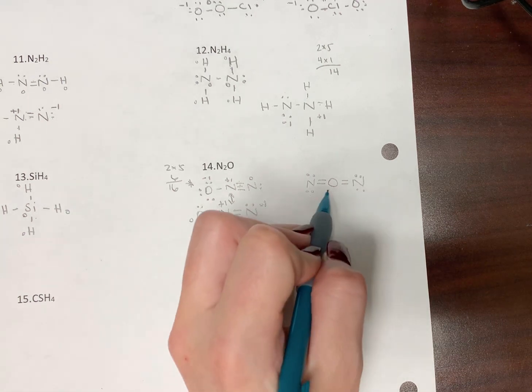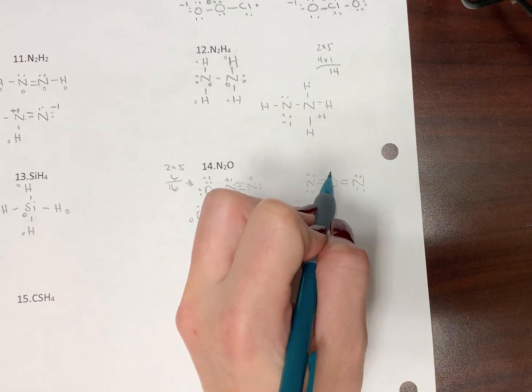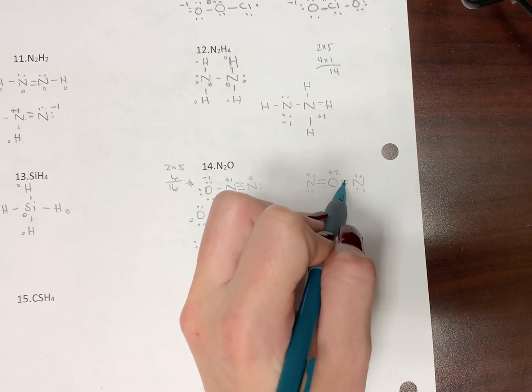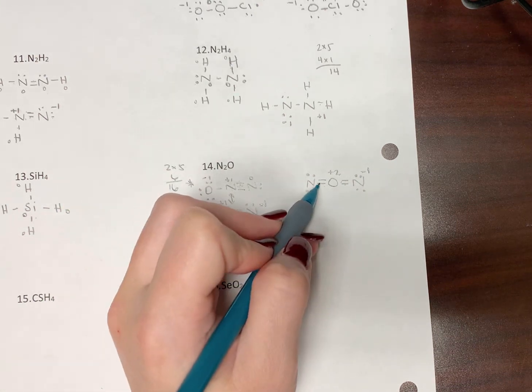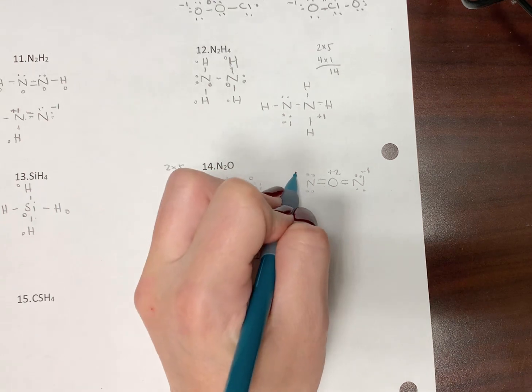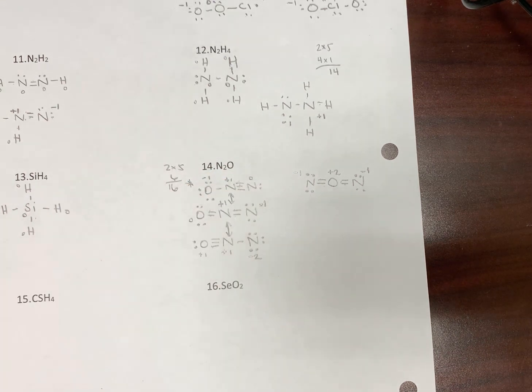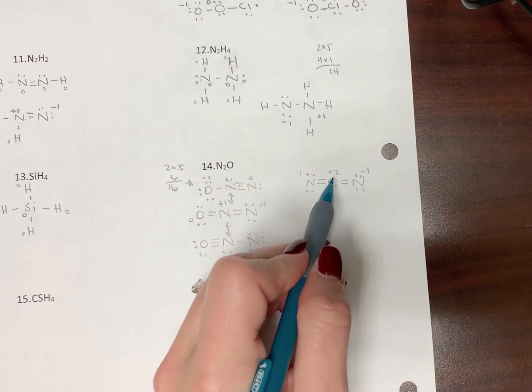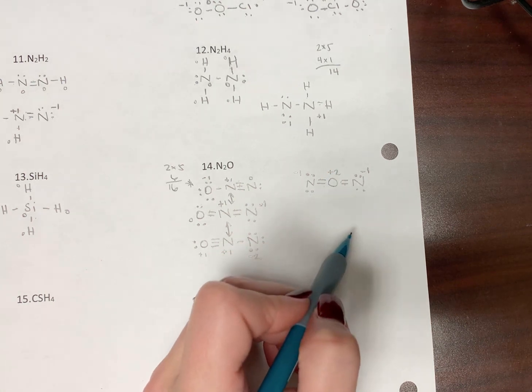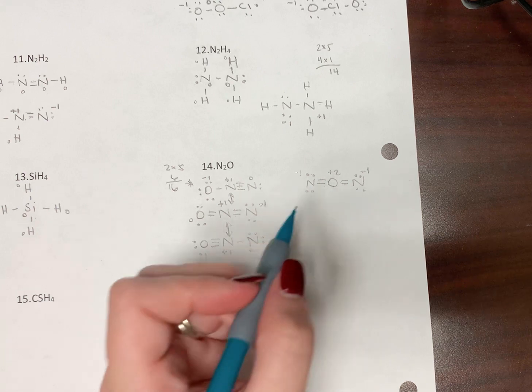All right, formal charge. Oxygen is now +2. 2, 3, 4, 5, 6. This nitrogen is -1. 1, 2, 3, 4, 5, 6. This is also -1. That's absolutely terrible because oxygen is more electronegative and it has the positive charge. So that's not a good structure.